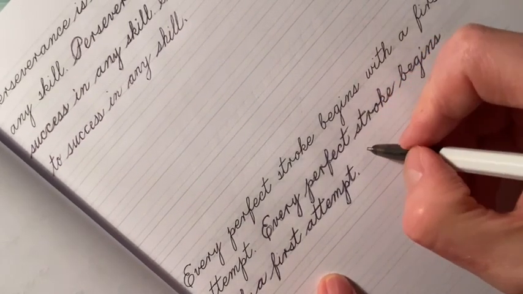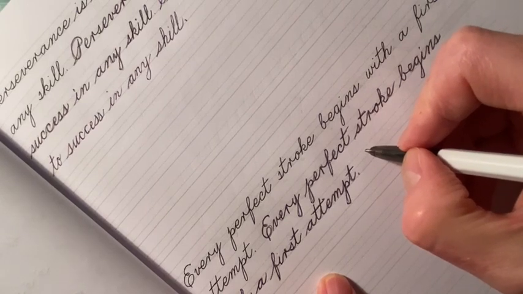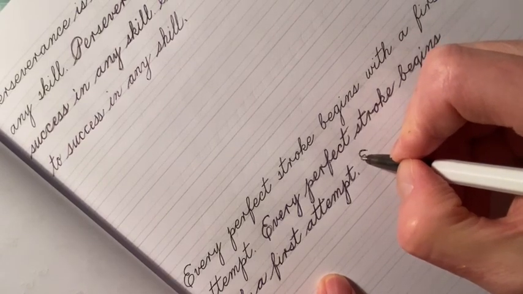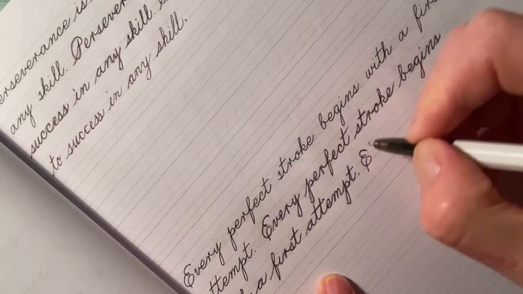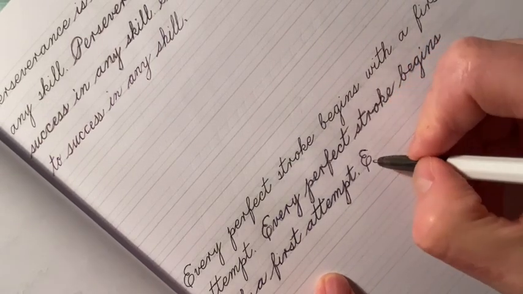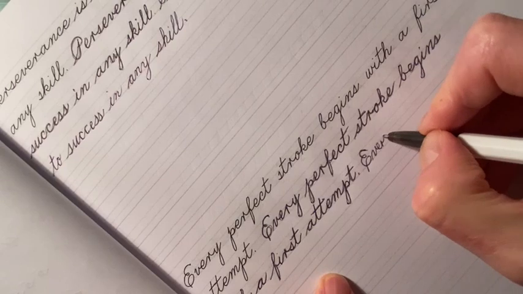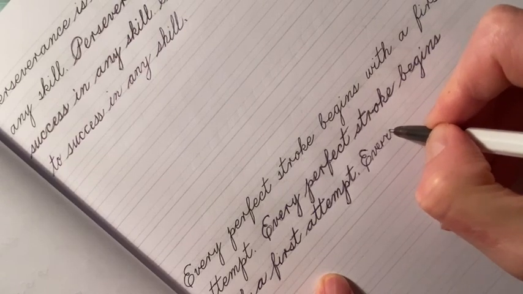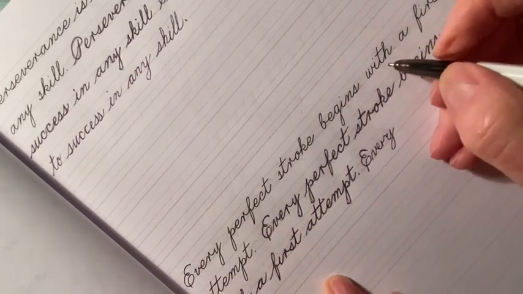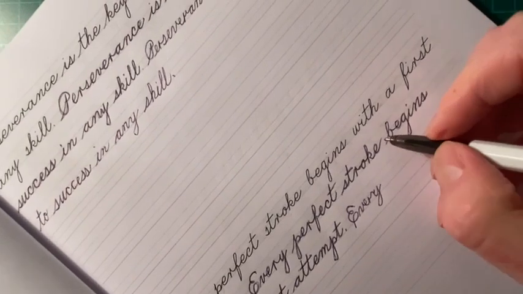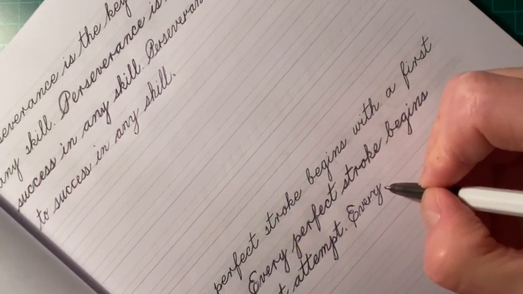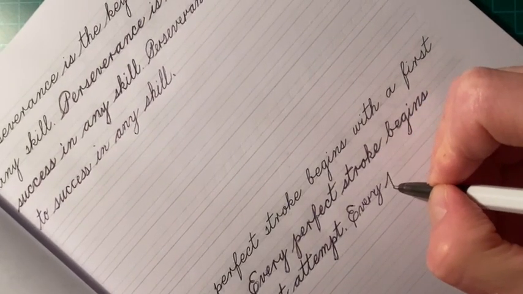Right, E starts up here, doesn't it? And it curves, so it goes in, curve, and out. Not too bad. Over for a V, into an E, into an R, over for a Y. Not too bad. Then we have a P, perfect. So it goes up for a P, down.